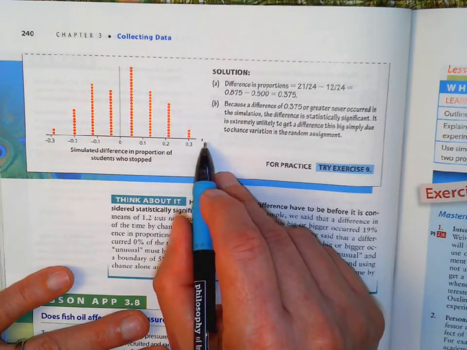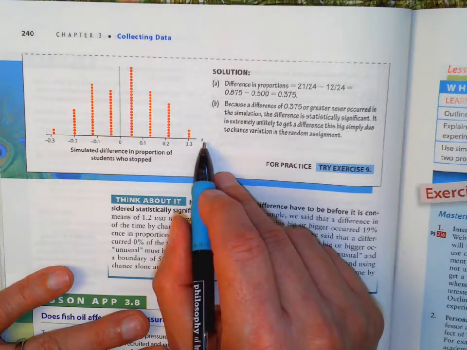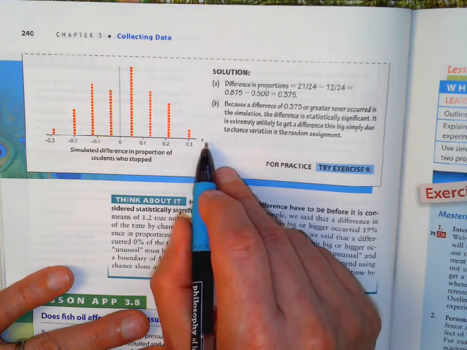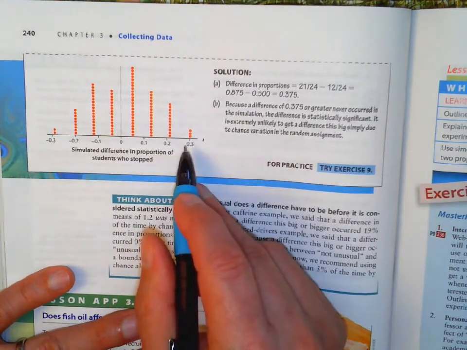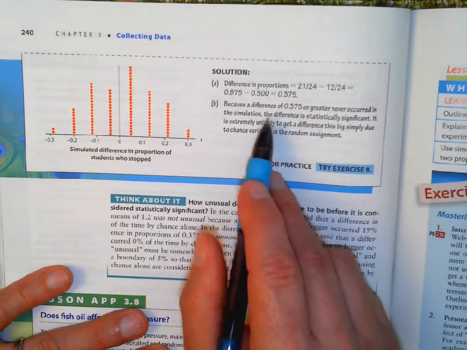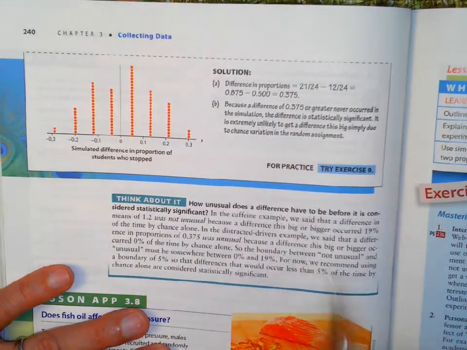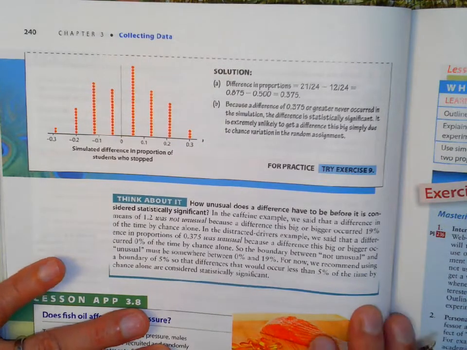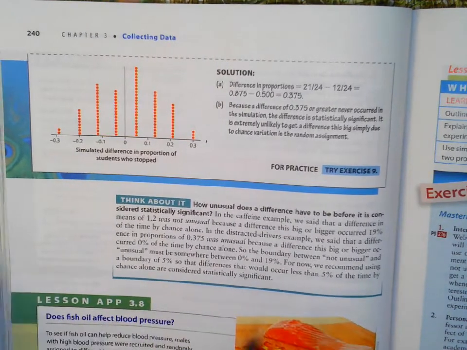Driving with a cell phone is more distracting than having a passenger, based upon that group of people. It did not just happen by chance. It's kind of proven that the cell phone is more distracting.